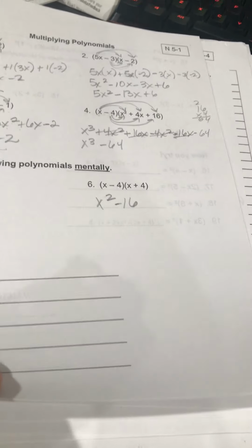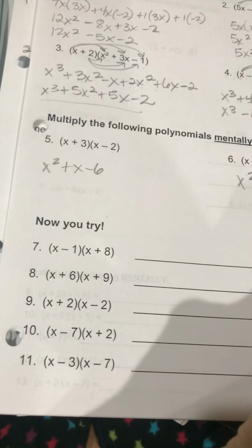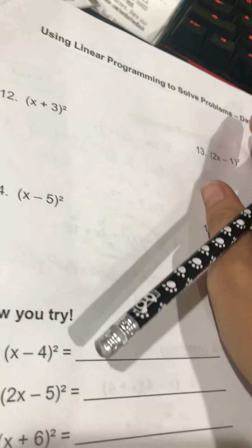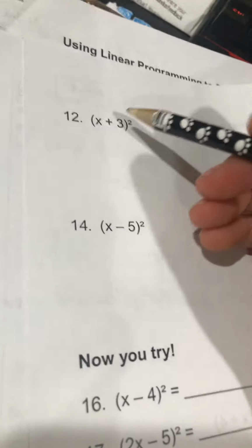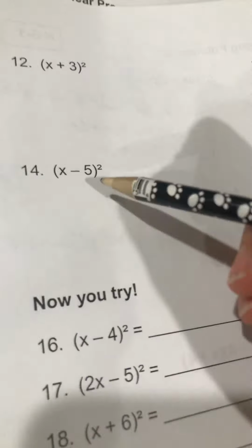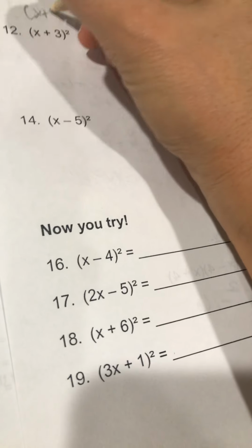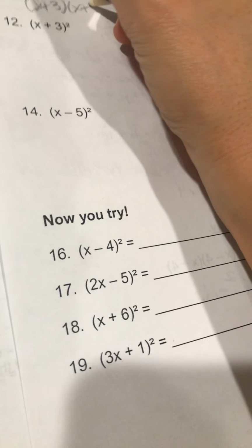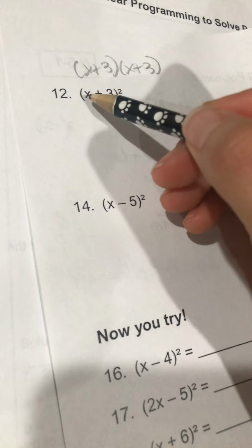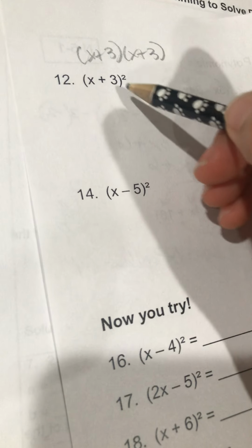Let's turn the paper over. You can try some of these in your notes on your own for practice. So let's look at number 12. When you have a squared, okay, so this is x plus 3. This is the same thing as doing x plus 3 times x plus 3, okay? But instead of having to write it out, you can actually follow the steps and solve it a certain way.